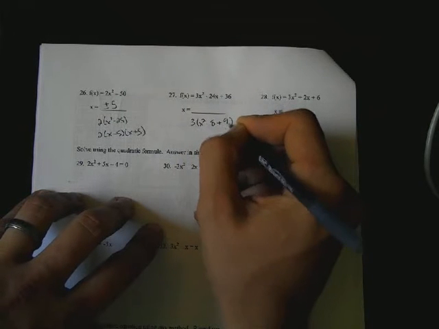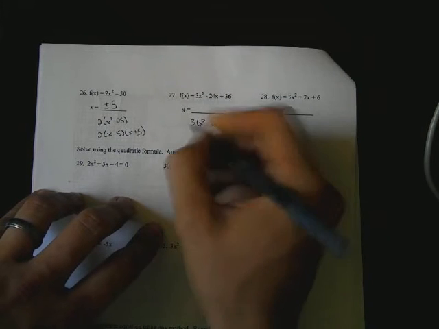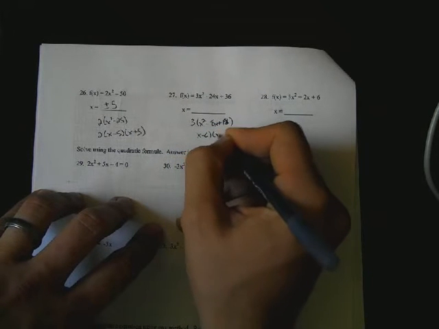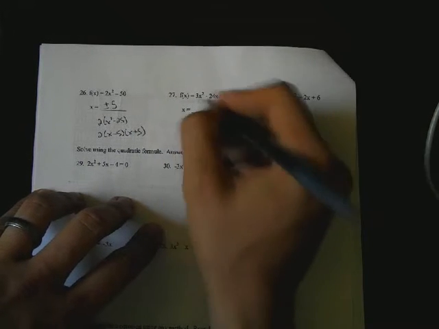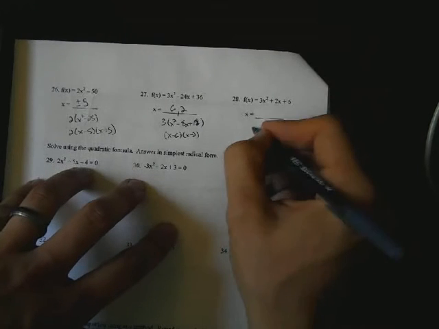Plus 9. Oh, that's a 12. That's definitely a 12. And that's going to give me x minus 6, x minus 2. So you will have an x equals 6 and an x equals 2. And my last one, let's see if we can factor this.